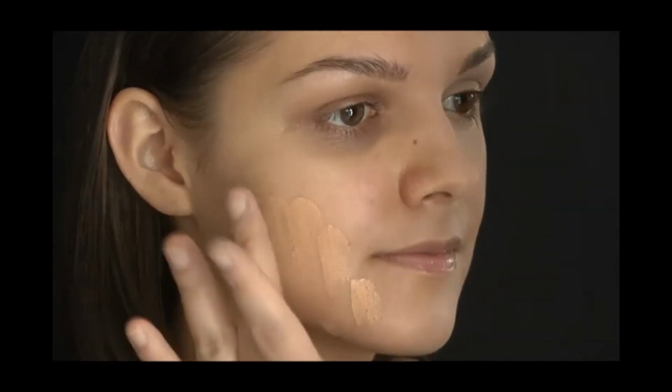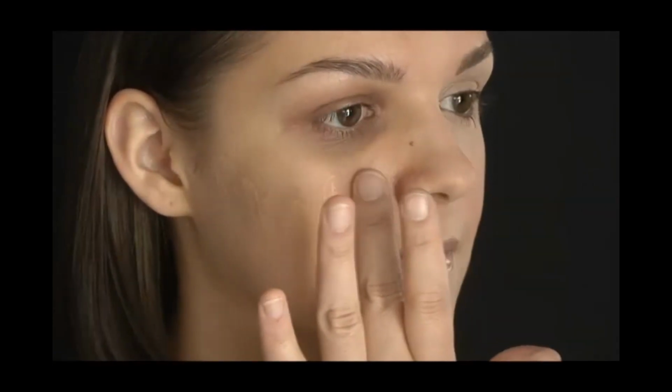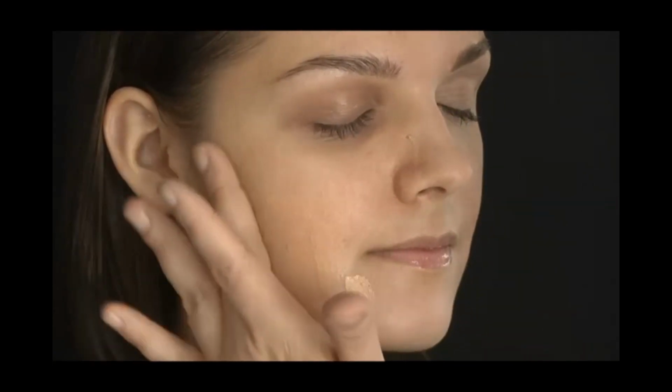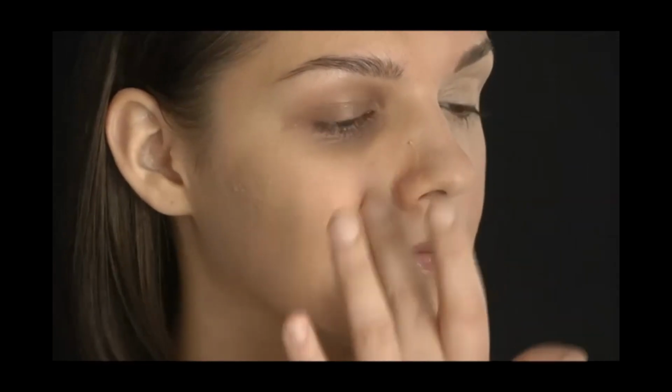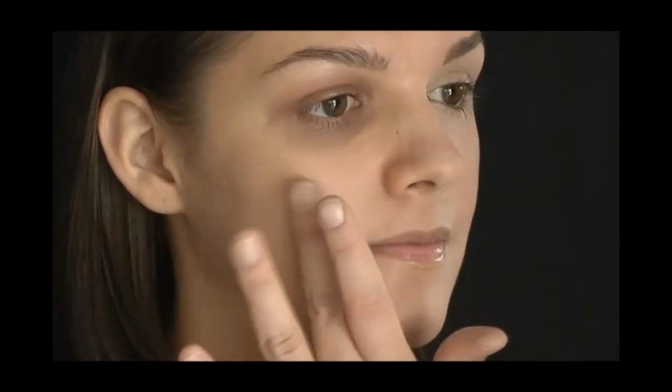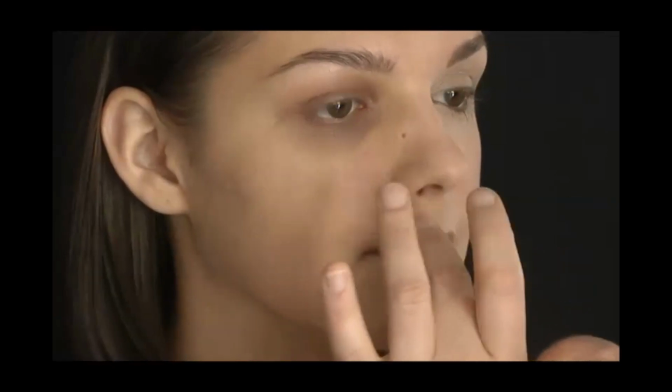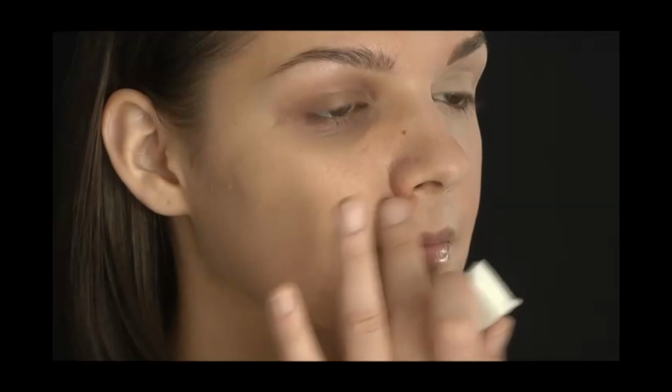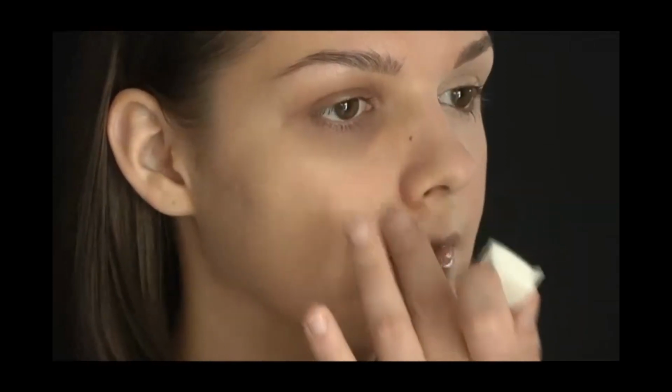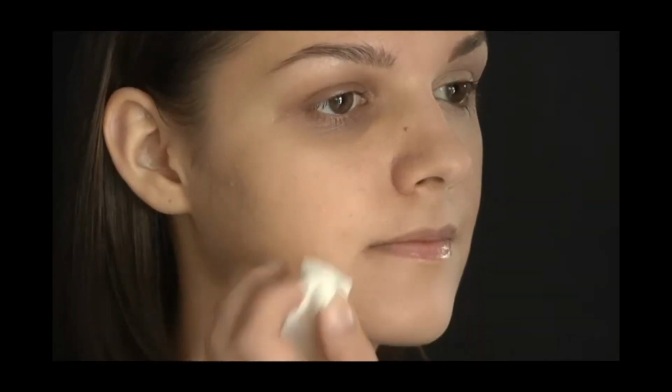So what we're going to do right now is show you some technique on how to apply this foundation. I'm going to put little bits in sections on the face, and I'm going to put it a little heavier than usual only so that you can see how I'm applying it. When you're doing this to yourself, it just depends on how much coverage you're looking for. I'm spreading it a little bit with my fingers because my fingers are not soaking up anything, but when you use a sponge, it does soak up the product. You don't want to use your product all up into your sponge and waste it. Just use your sponge to blend the excess.